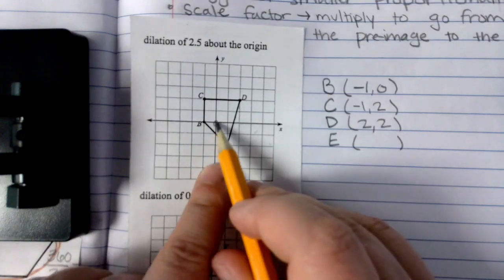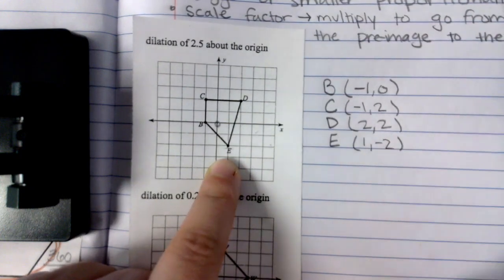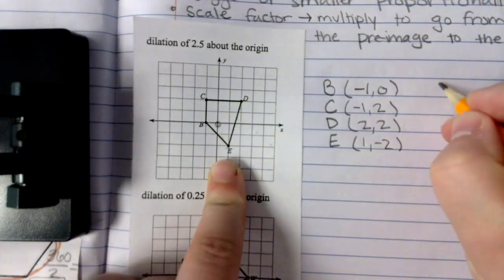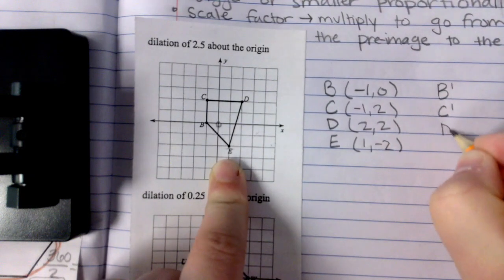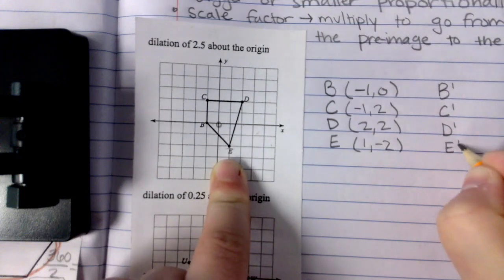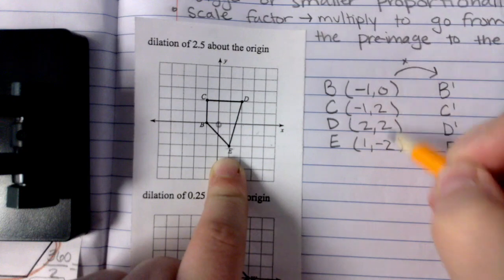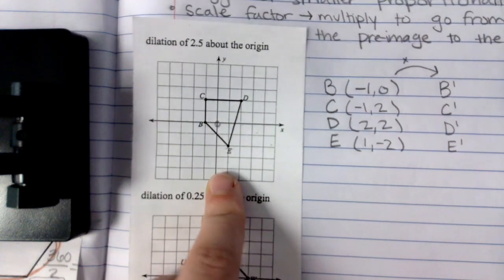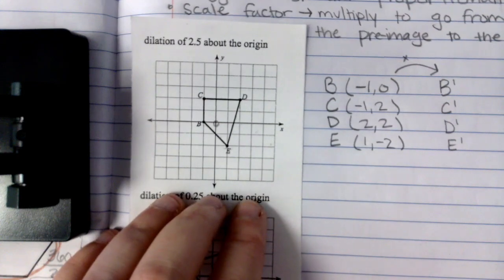So in order to find our new xy's, our new B prime, C prime, D prime, E prime, we're going to take all of these coordinates and we're going to multiply everything by our scale factor. And what is our scale factor? What did it tell us in the directions of that one? 2.5.